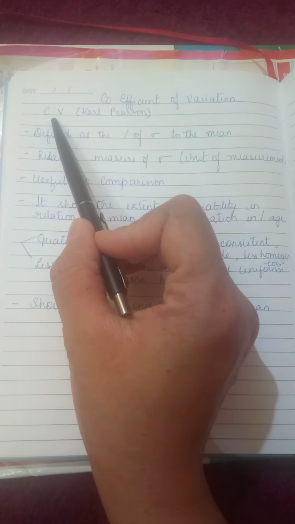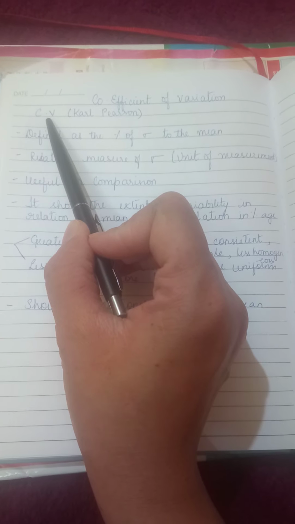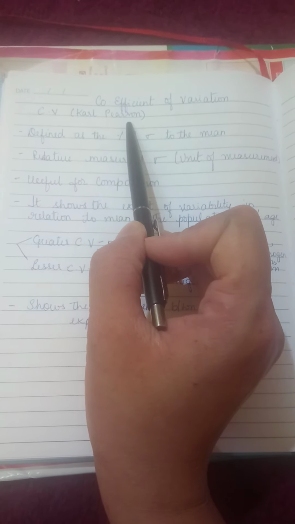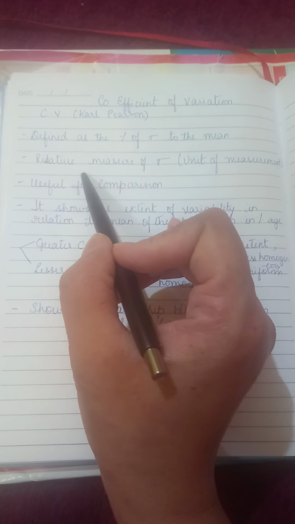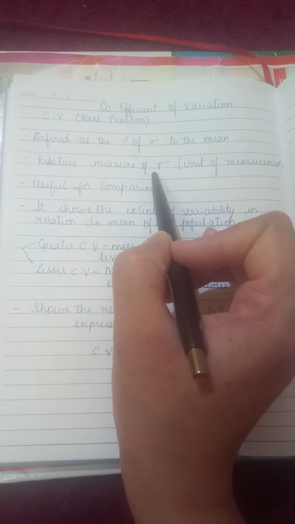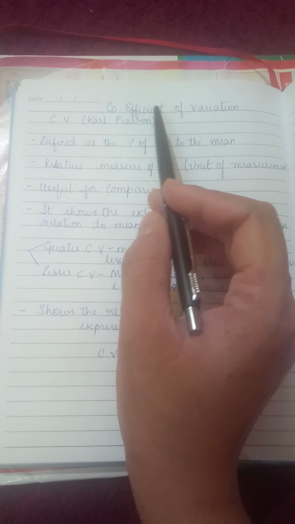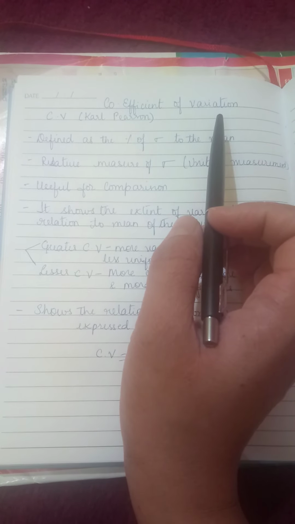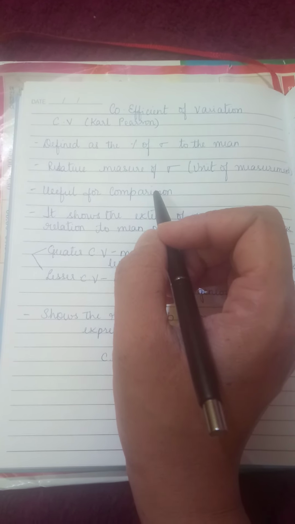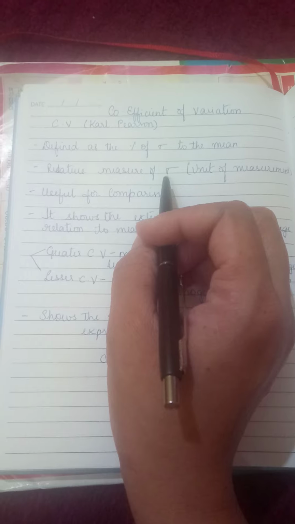This is represented as CV symbolically. And again, this was the tool which was developed by Karl Pearson. This is the relative measure of standard deviation. Standard deviation is the absolute measure, and your coefficient of variation is the relative measure of standard deviation.